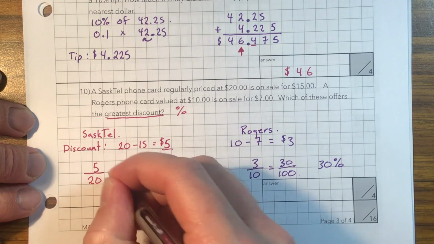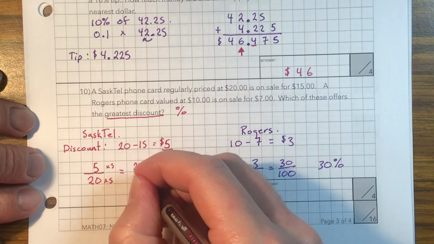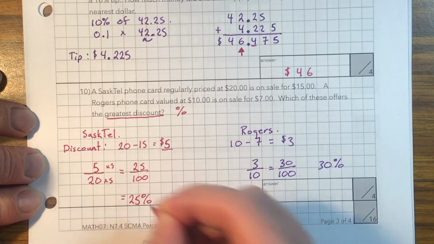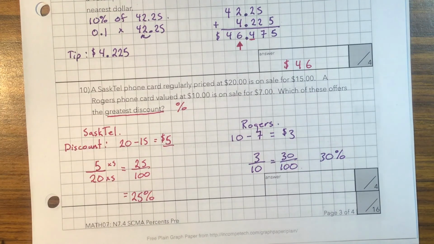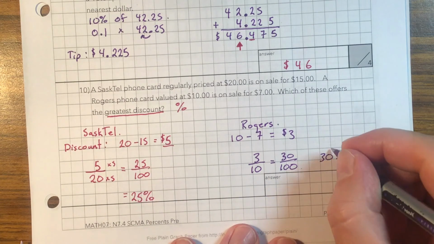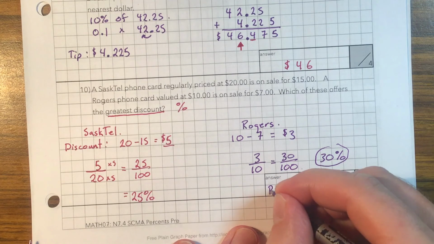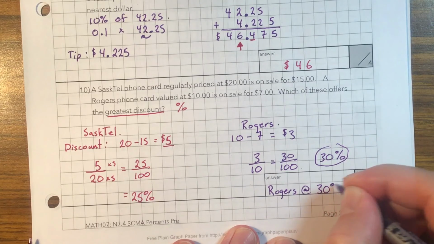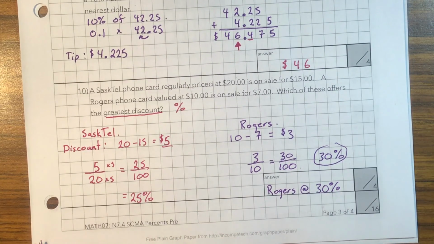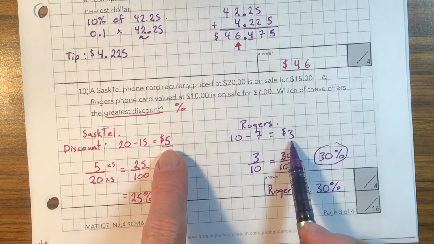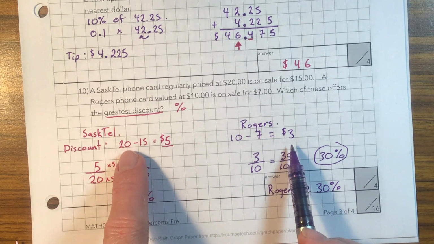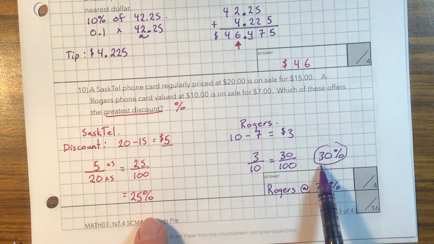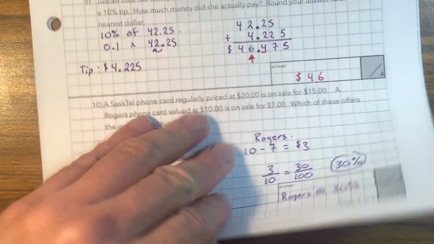SaskTel, we multiply them both by 5 to get this to 100, and we get 25 out of 100, or a 25% discount. So which one had the bigger discount percentage-wise? Rogers had the bigger percentage. In absolute terms, the SaskTel discount was bigger. But because the SaskTel original price was bigger, Rogers kind of had a larger percent discount. 30% discount versus 25% discount.